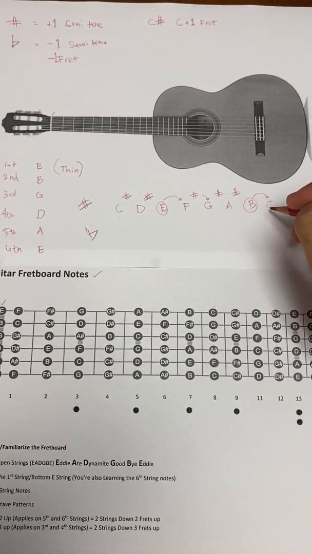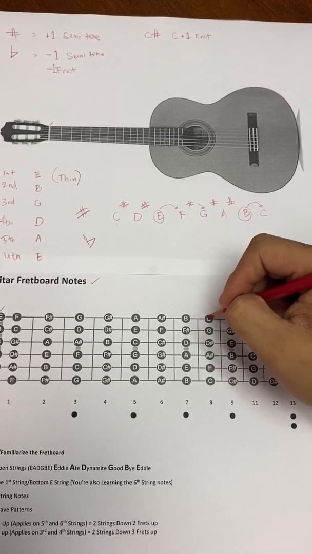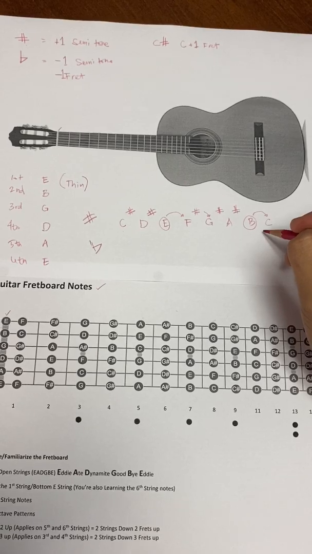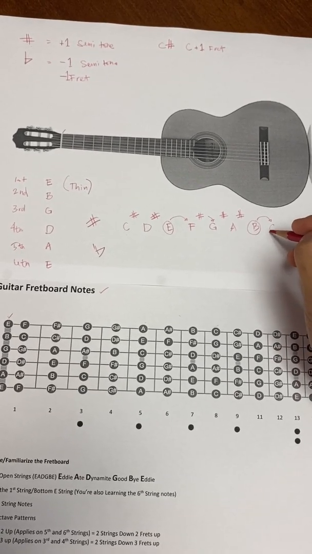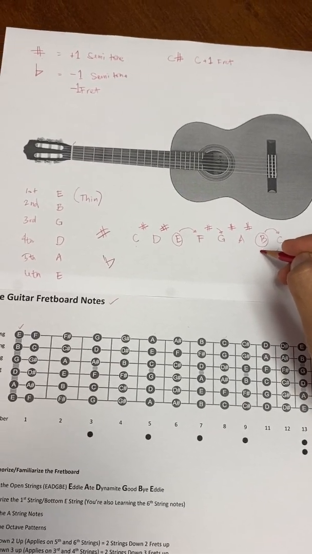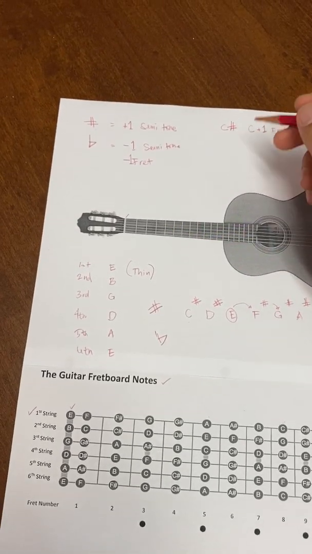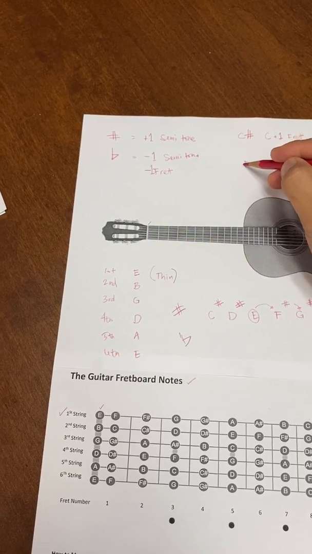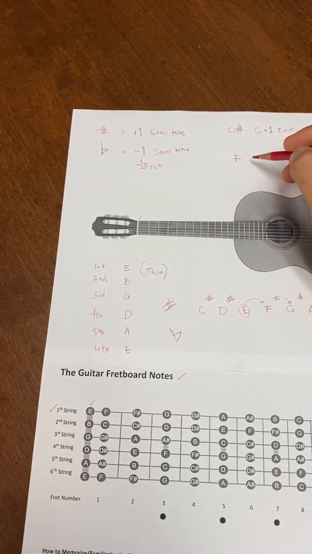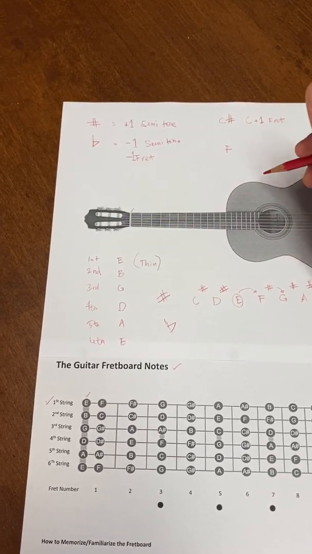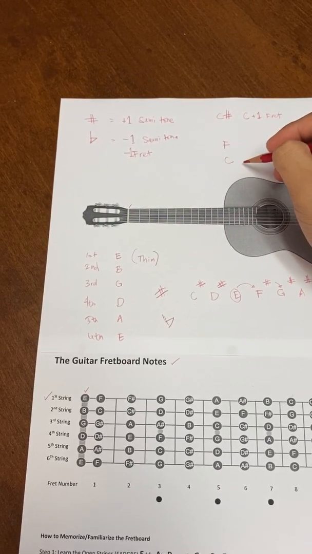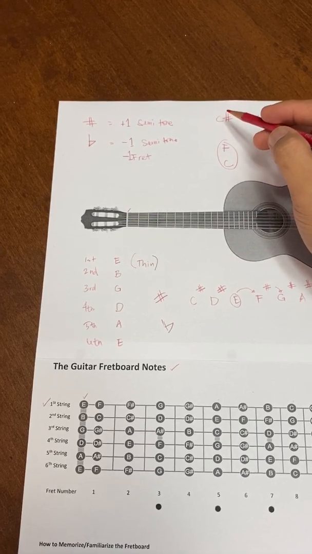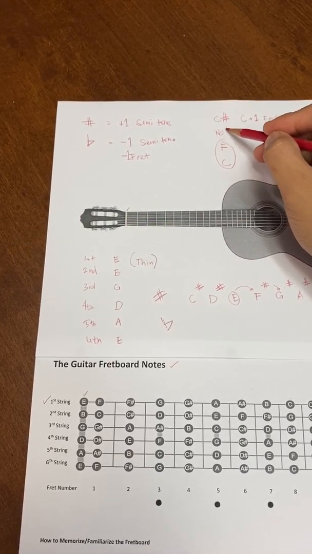So from C, if you go back 1 fret, C flat, you end up at B. There are two notes that don't have any flat. That's F, because F minus 1 is E, and C, because C minus 1 is B. So these two have no flat.